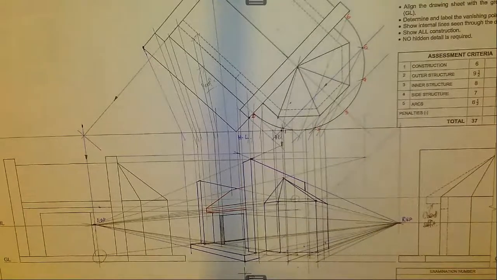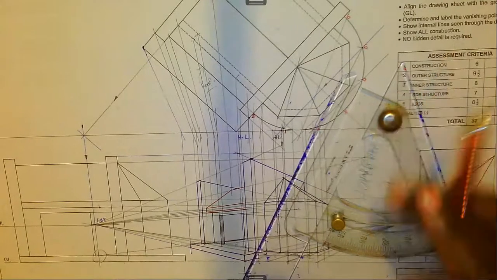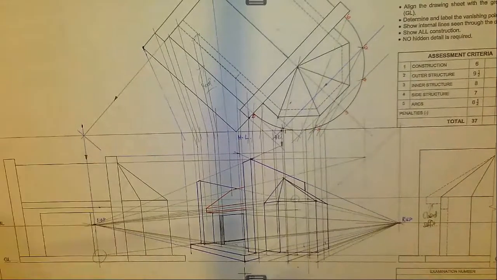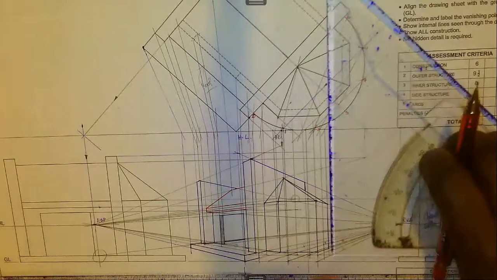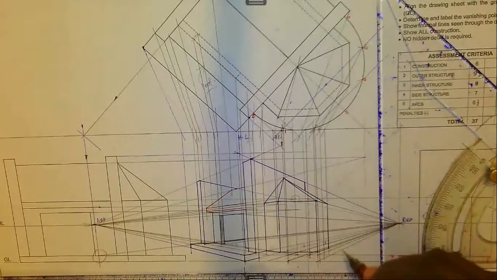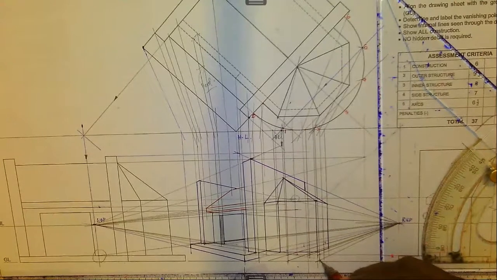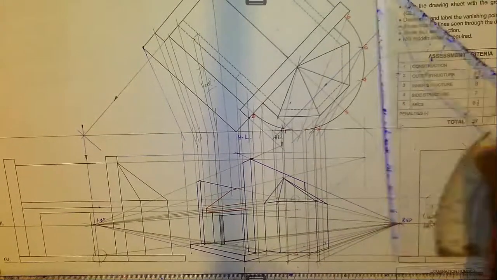So let's get hold of point number 2 first. Like that. Then we take it down. The moment it hits the picture plane, we take it down like this. We now have got point 2 and point 2, 2 at the top and 2 at the bottom.